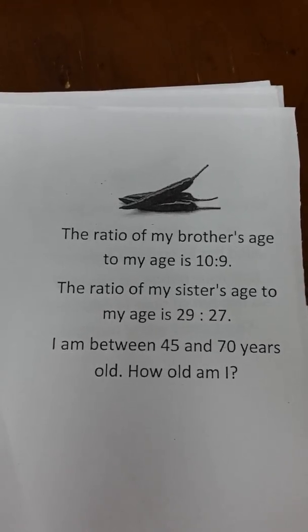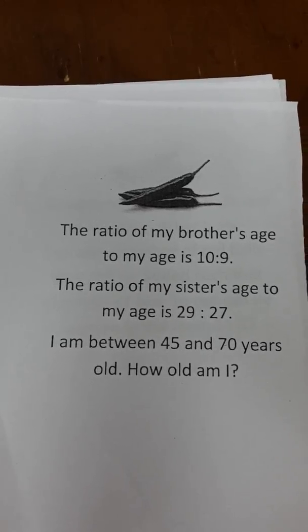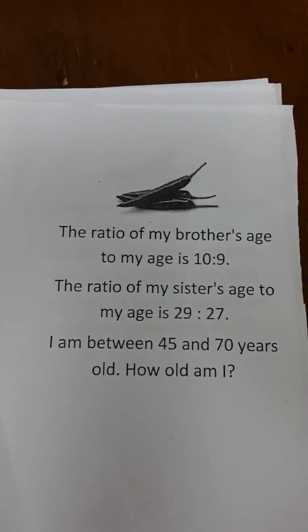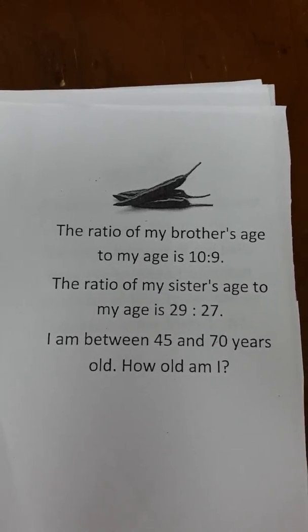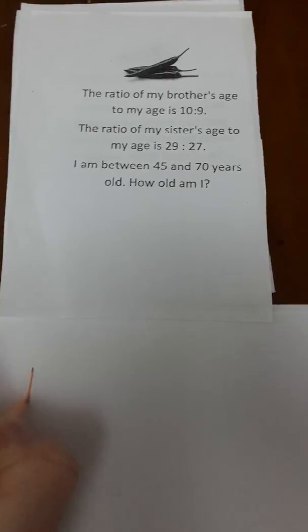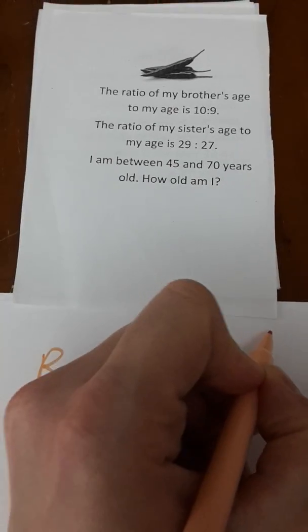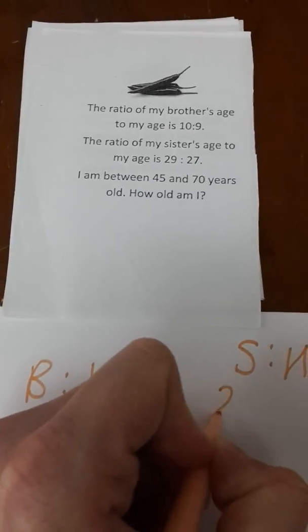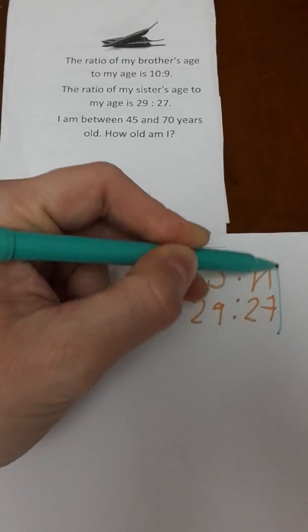To be able to work with two ratios, you actually need to combine them into one. To be able to do that, they need a common element. And in this case, it's the person who's given you the question, because he's comparing both his brother's age to his age and also his sister's age to his age. So what I'm going to do is lay them out like so. At the moment it says brother to him is 10 to 9 and sister to him is 29 to 27. Now notice that he is a common element in both.